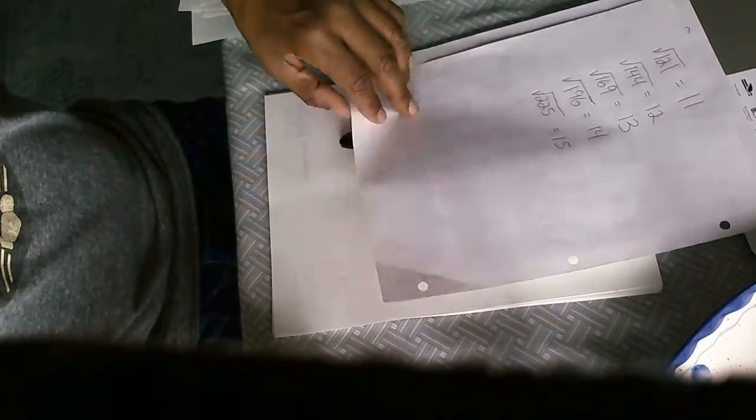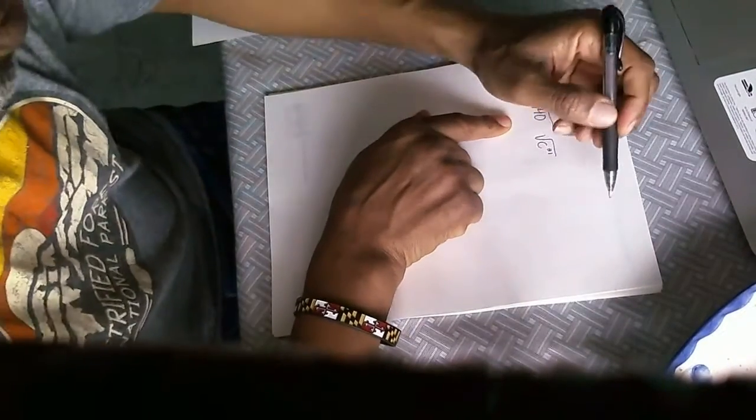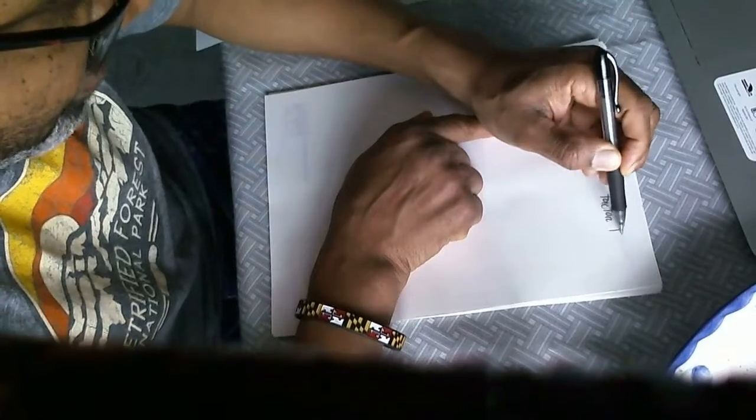15. So 140 is nowhere here. So off to the side, we're going to make a factor tree.